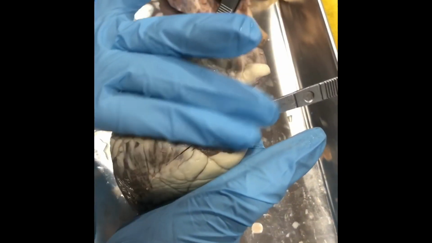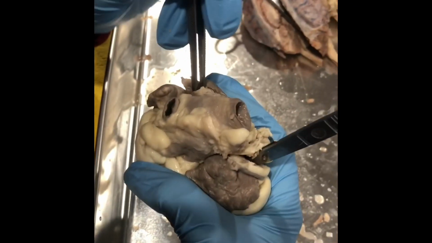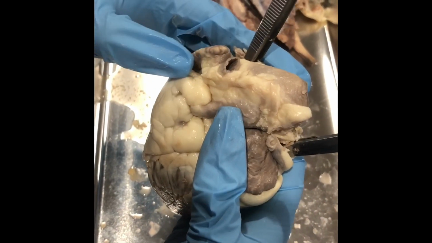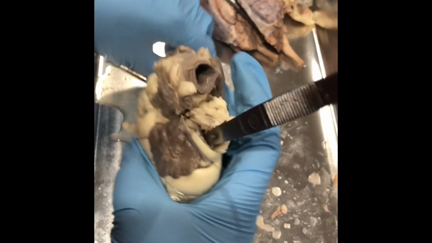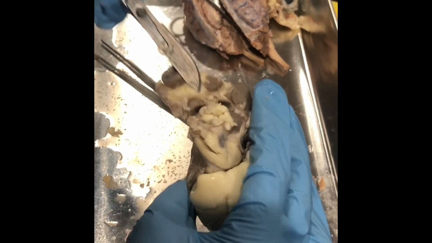Okay, this is the inferior side of the heart. We got the vena cava right here that goes into the right atrium. And then we got the aorta up here, which is the largest artery of the body.